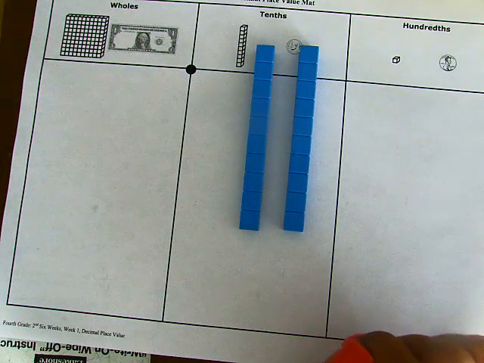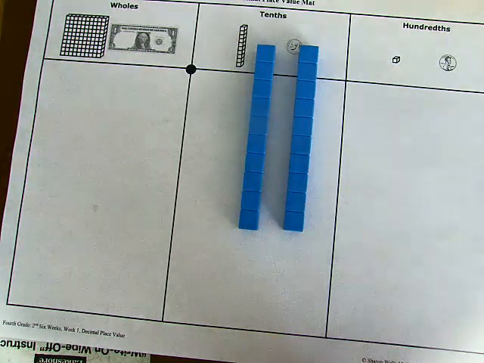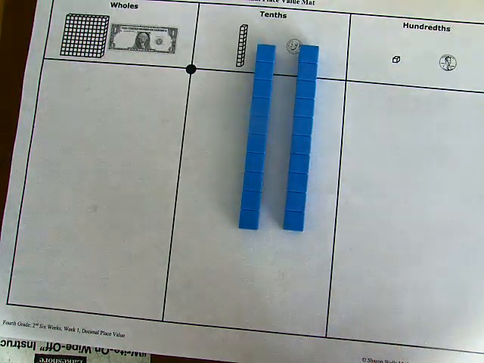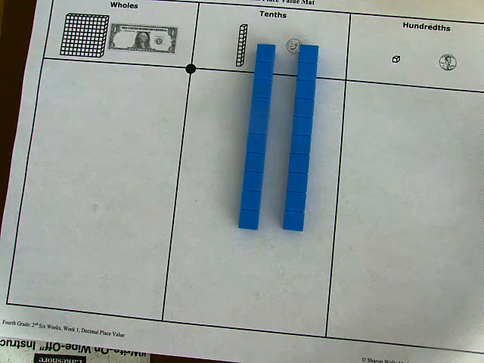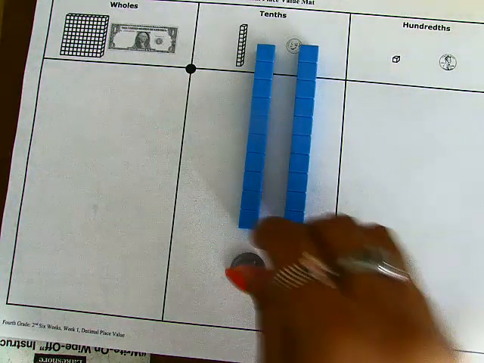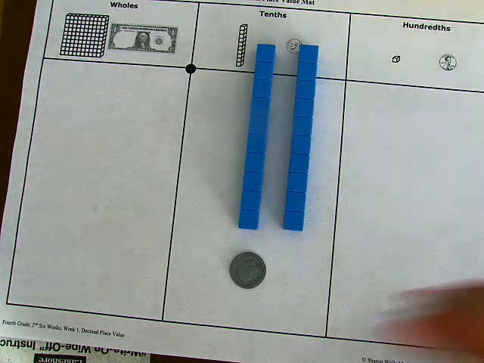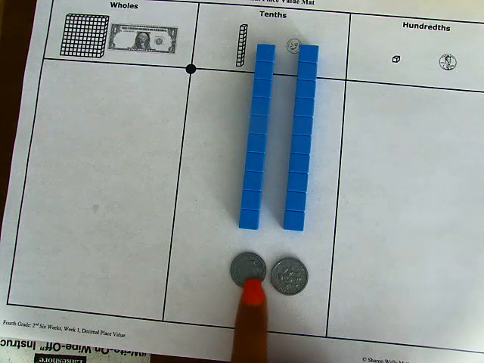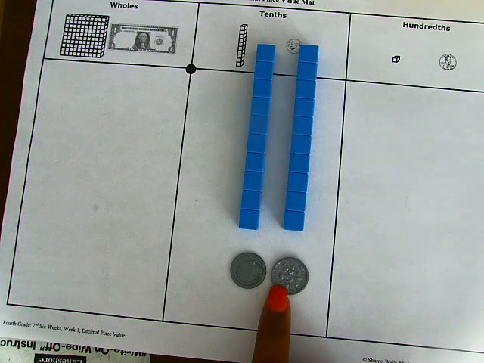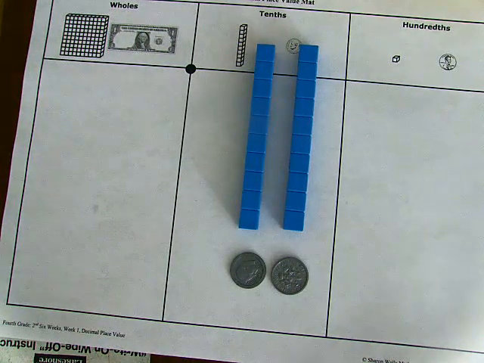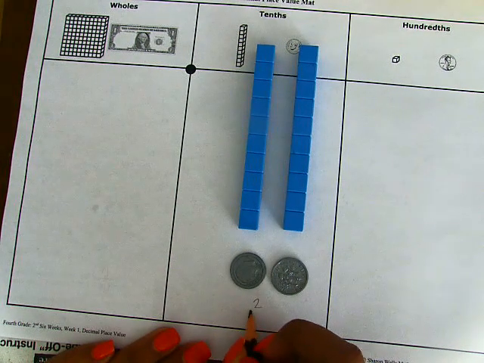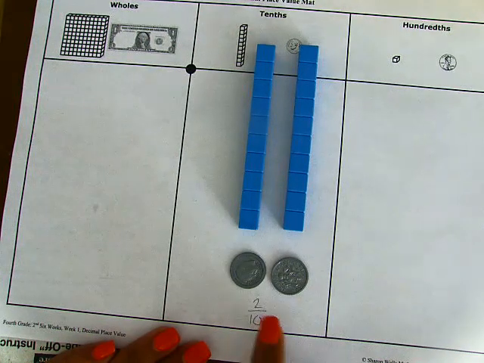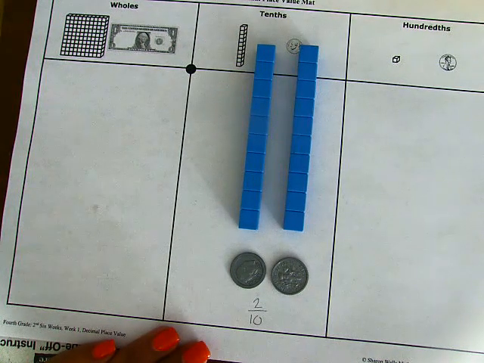Same thing with my dimes. This is 1/10, and now this is 2/10. We say this is 2 out of 10 because if I had 10 dimes, that would give me 1 whole. So this represents 2/10, 2 out of my tenths needed.